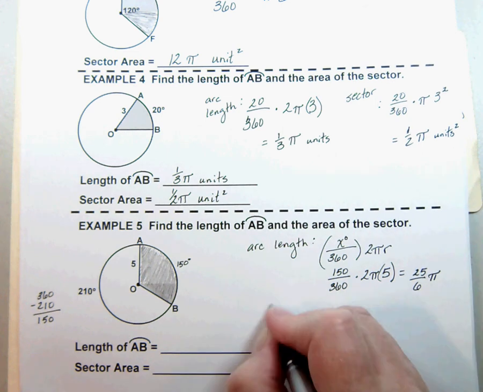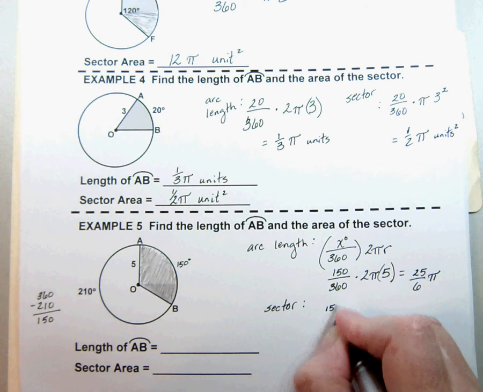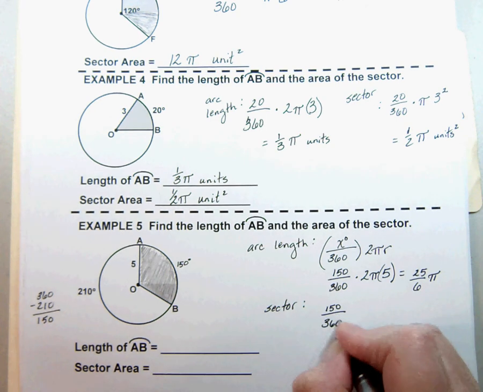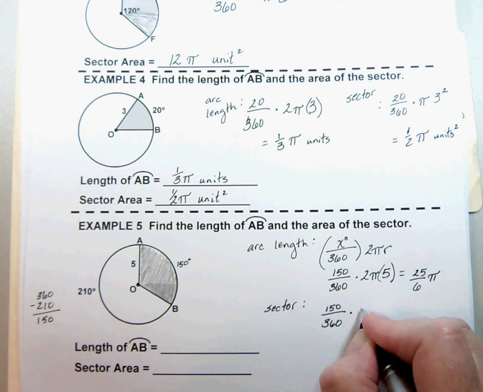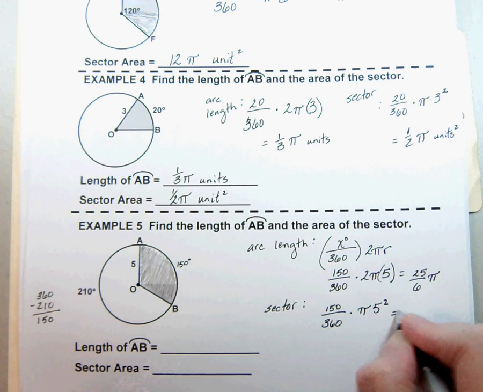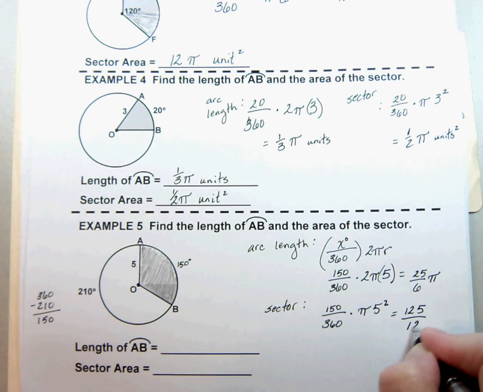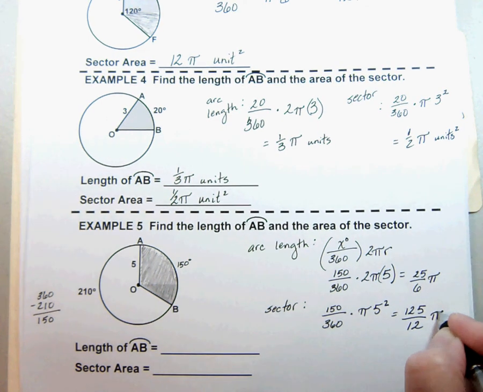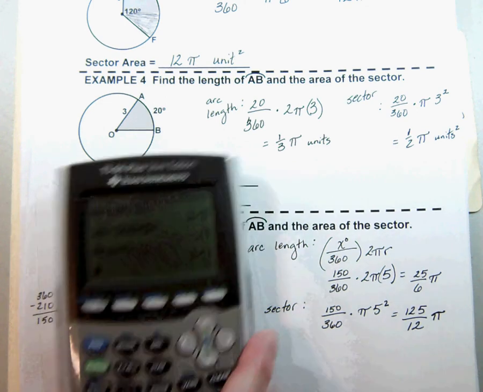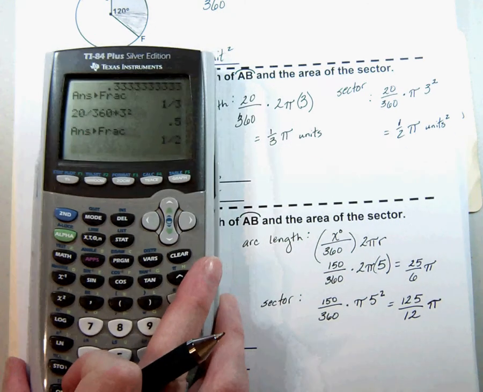pi. When you do the sector, you're going to do 150 over 360 times the area formula for a circle, so it's pi times 5 squared. This one also comes out as a fraction. It's 125/12 pi. I think I better show you that. Let's do that one on the calculator. I'll show it to you. See if I can get it in the light.